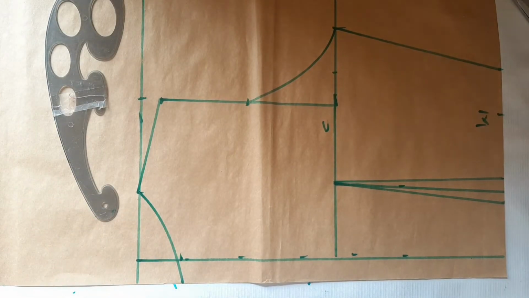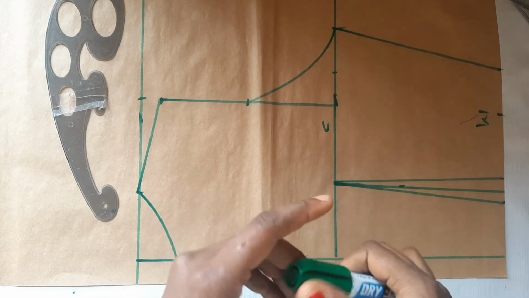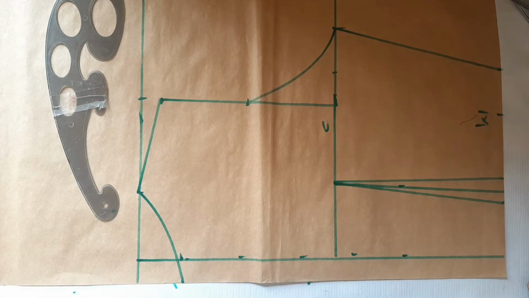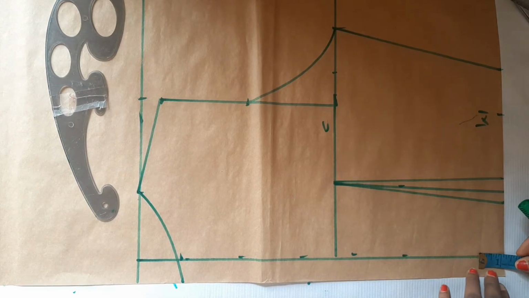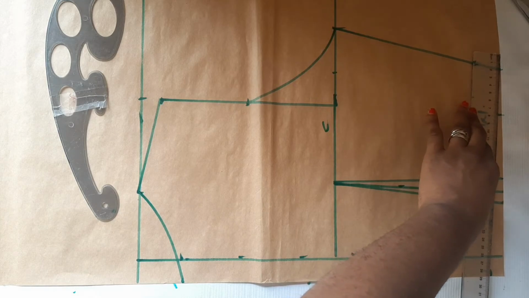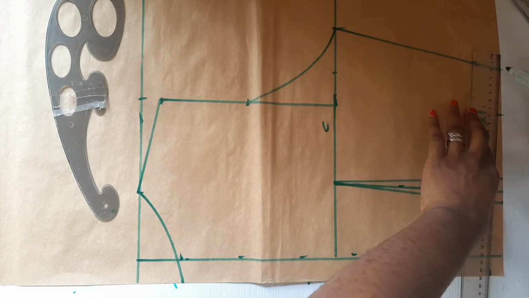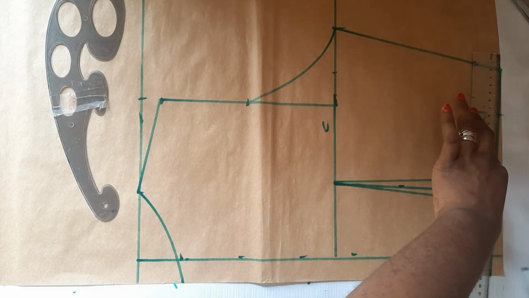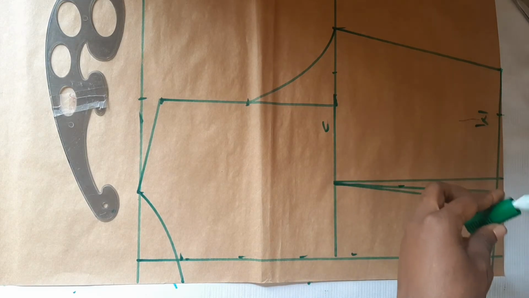All right, for some people, to avoid having zip bulge at the back, and to avoid having folds at the back of your dress, please, you have to come up by 1/2 inch from this line. Come up by half inch and connect to your waistline to avoid bulge. To avoid bulge is very important when taking your pattern drafting, to avoid having bulge at the back.